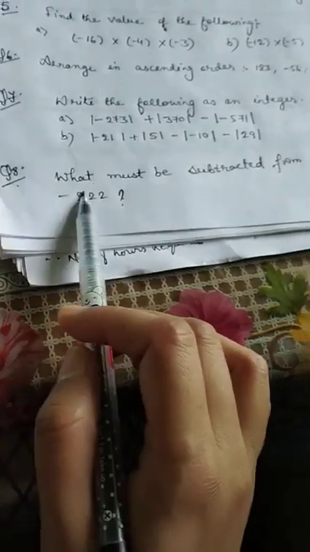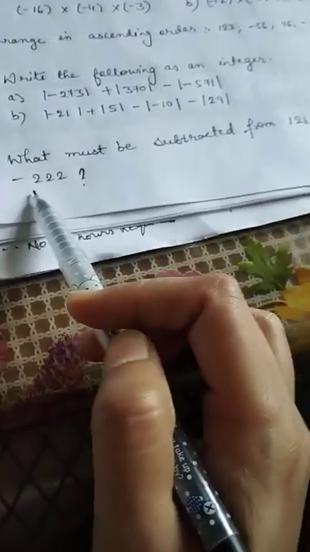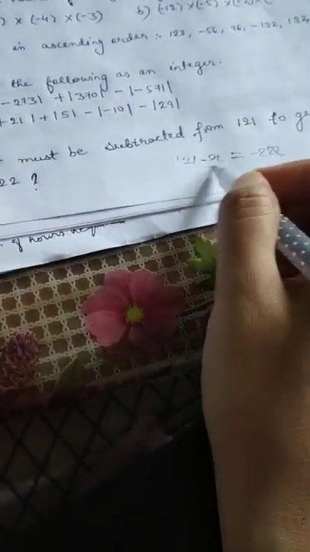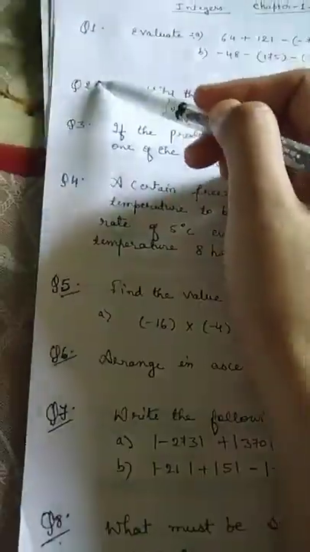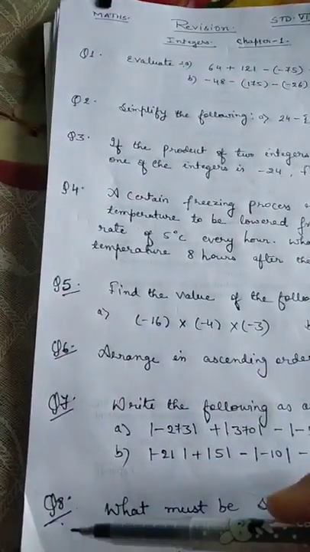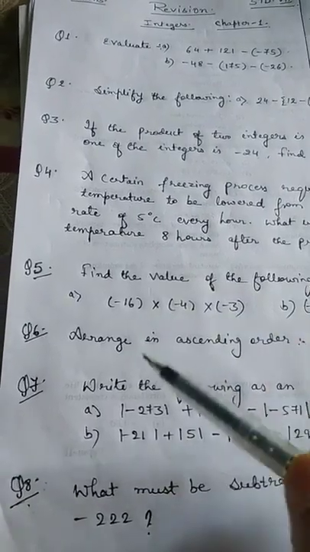Question number 8. What must be subtracted from this to get this? Means what we will subtract from this to get this. So let x be subtracted from this. So 121 minus x, and we will get this, minus 222. So you have to get the value of x. Solve it. You can do it. So questions 1 to 8 are your homework. Just revise all the questions, do them and send the answers to my Gmail ID.